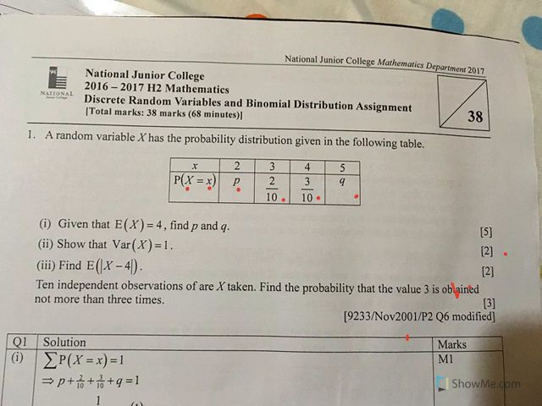Now we're given that the expectation of x is equal to 4. We need to find p and q. So there's some fundamental knowledge from the start. First of all, we know that the summation of the probability of capital X being equal to x has to be equal to 1. This means that looking at the probability distribution function table, or the PDF table, if we were to add all the probabilities together, this will give us the value 1.